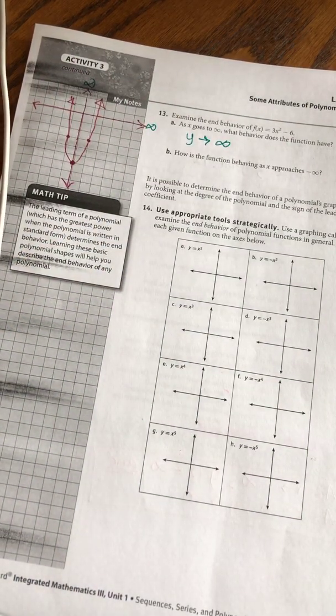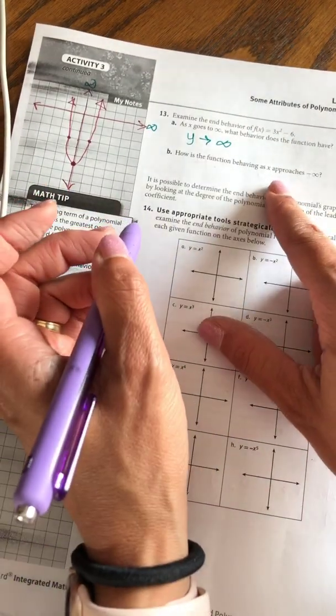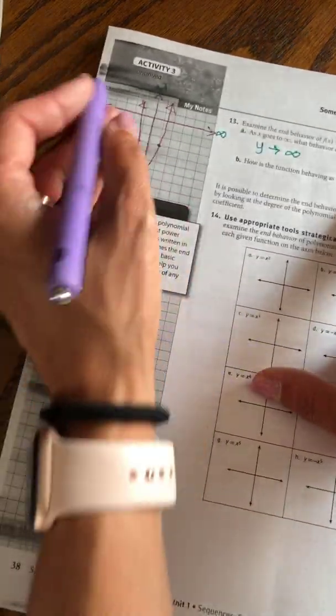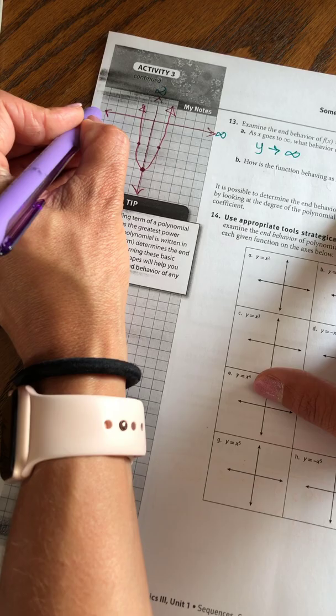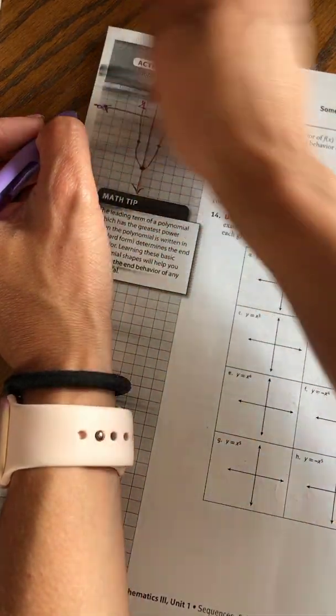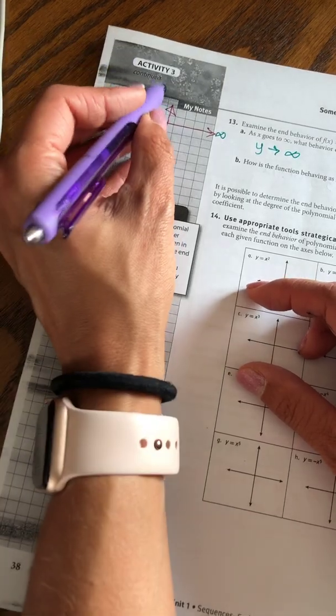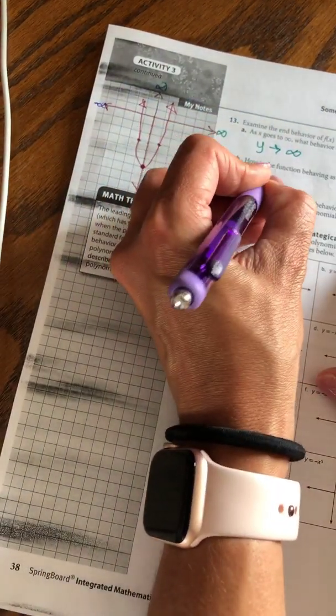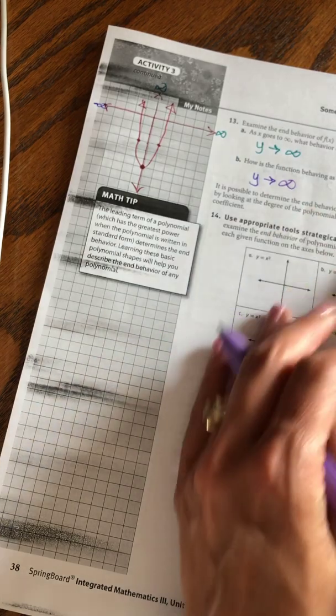Okay. And then how is the function behaving as x approaches negative infinity? Well, as x is approaching negative infinity, so it's going towards the left, the y values are going up, up, up towards positive infinity. So y is going towards positive infinity.